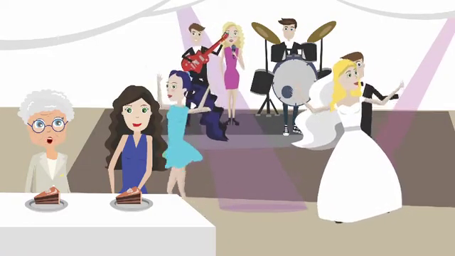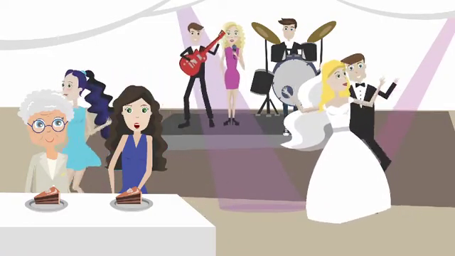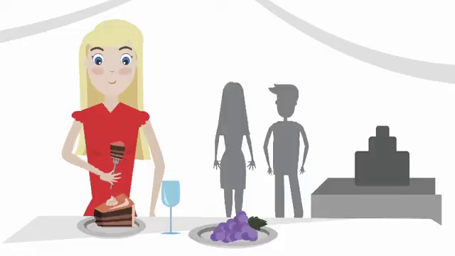Who's the young woman sitting over there? Do you mean the woman wearing a red dress? Yes, the one who's eating wedding cake. I don't think I know her. Oh, that's the bride's sister.